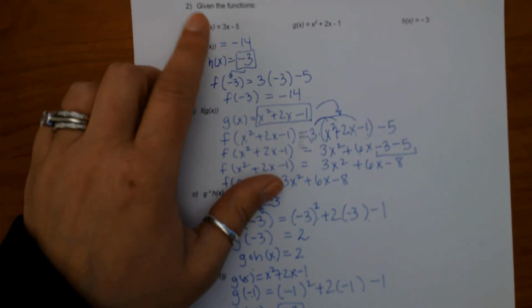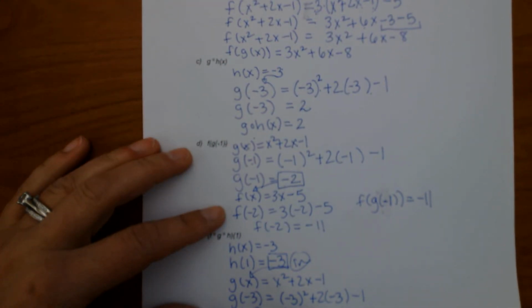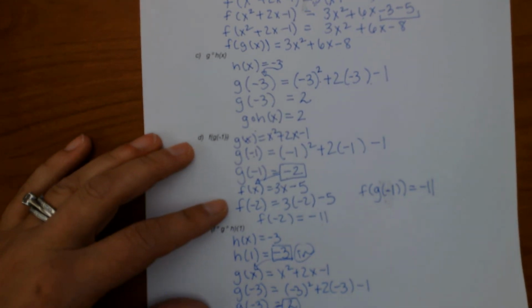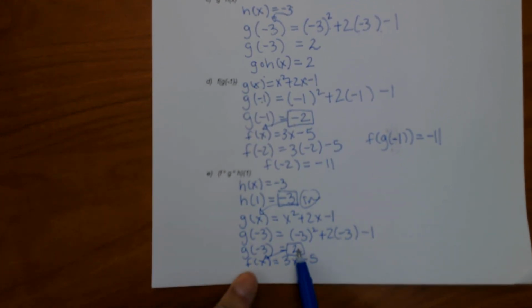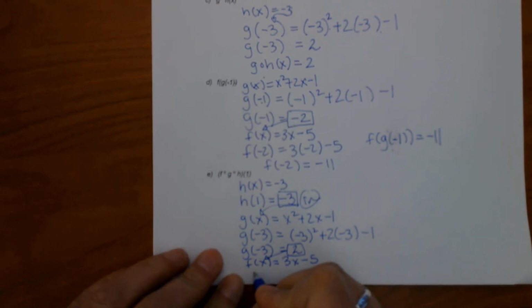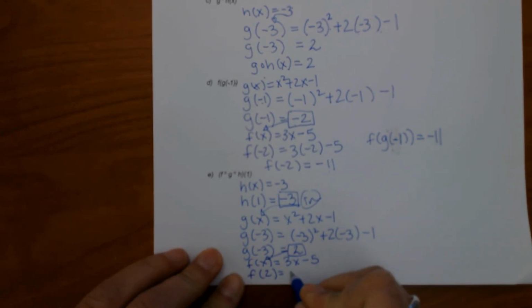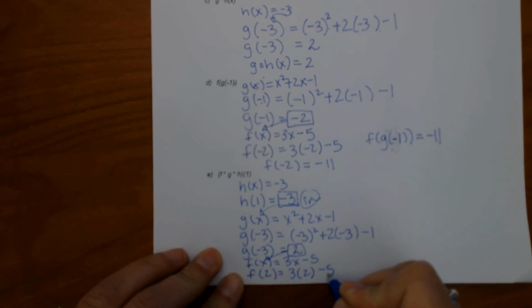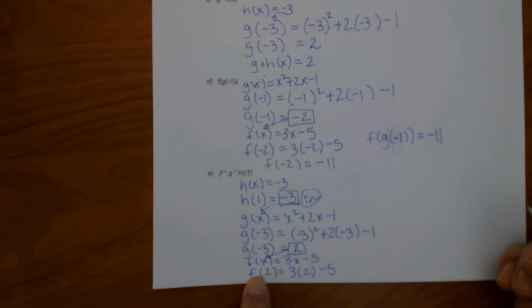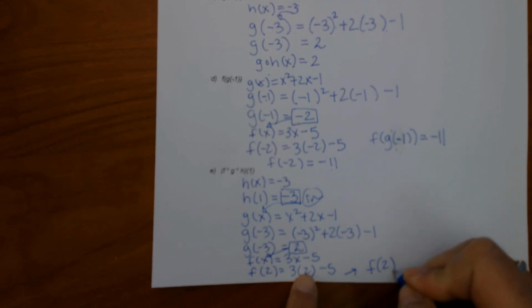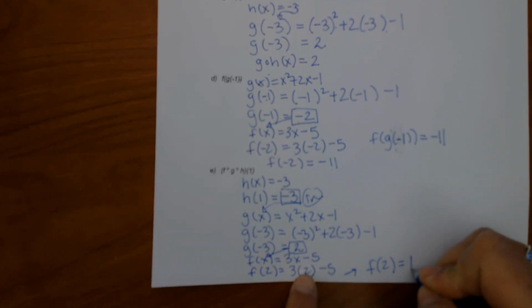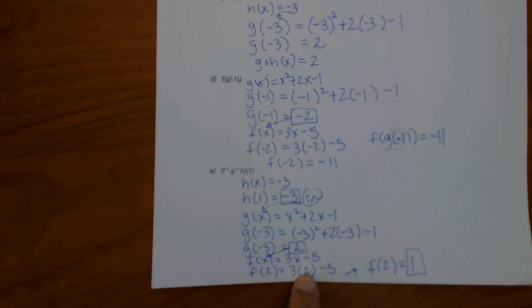Okay, am I done? No, I still have my f function. So here I'm going to write my f function down. F of x equals 3x minus 5. What's my new input? It's 2. Let's input 2. I'm running out of space. Okay, if we input 2, I'm going to get f of 2 equals 1. I get my final output, everybody.